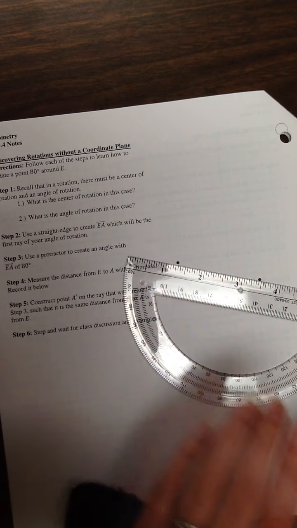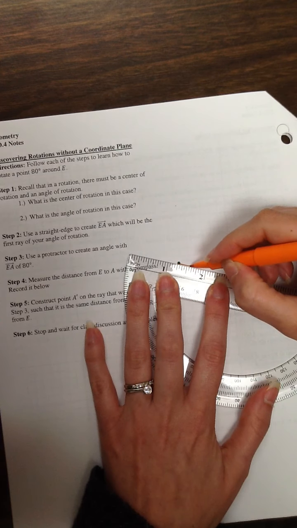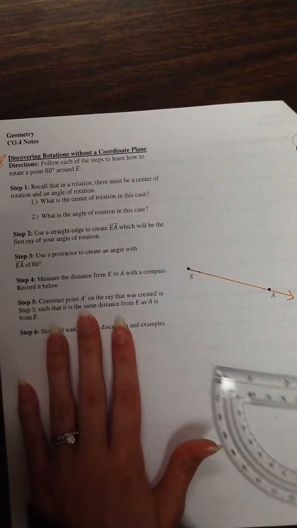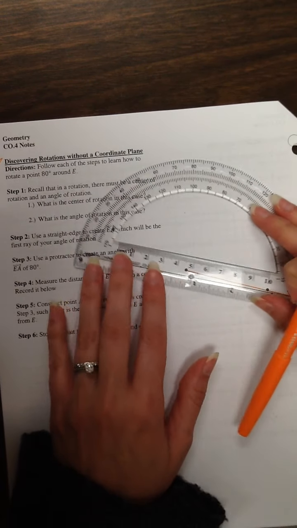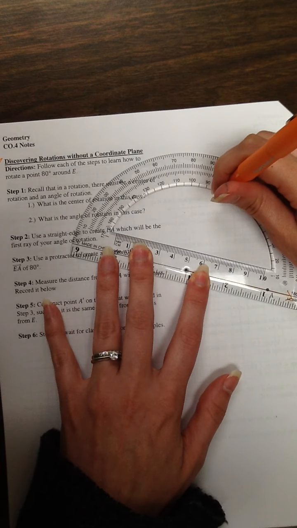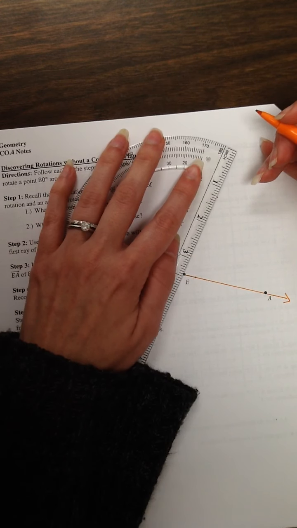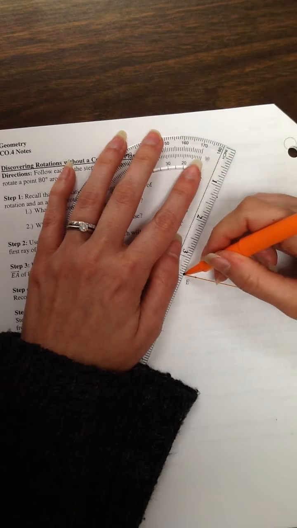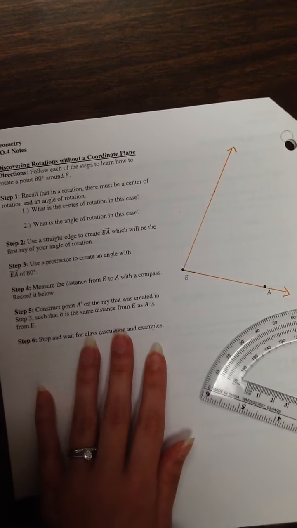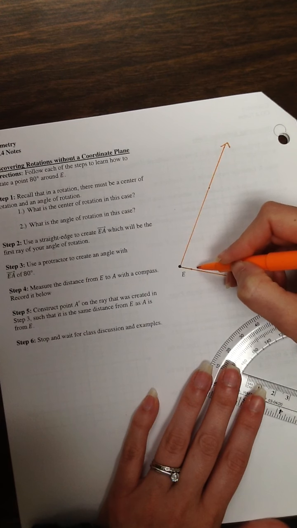So we ended up drawing a segment, or a ray rather, from E through A. We measured 80 degrees. Okay, so I end up with an angle that's just under a 90-degree angle.